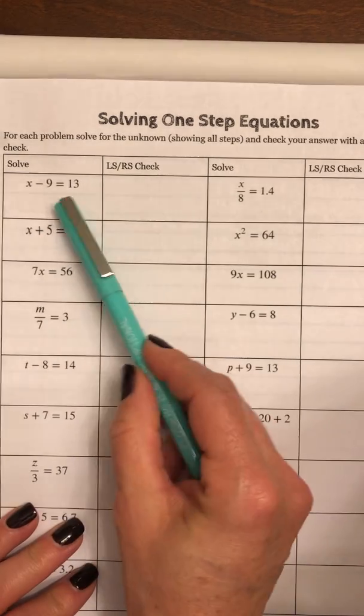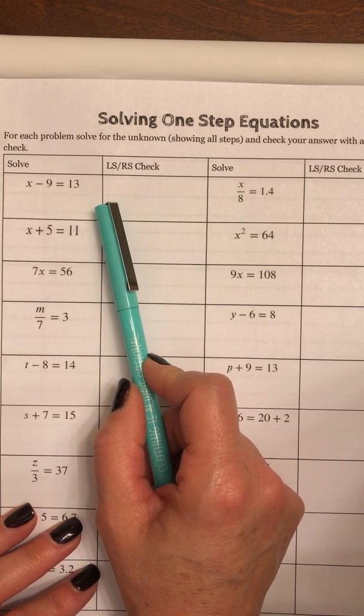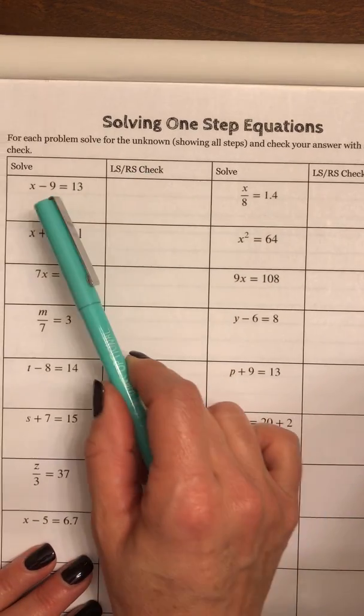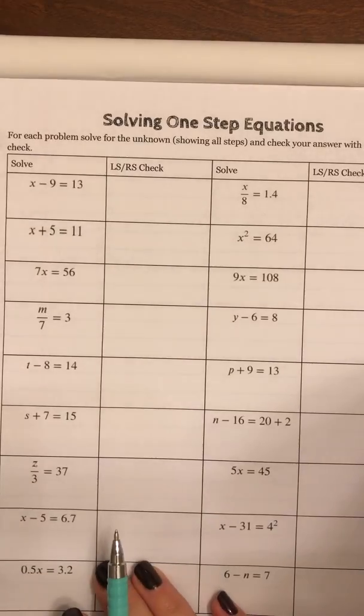So there isn't a lot of space to work actually within these little boxes, so if you feel you want to work on a separate piece of paper, that's fine. I'm actually going to work just below this particular side on the solve column. So if we're looking at x take away 9 equals 13, lots of us can do this in our brains. However, let's get through the practice of working through this particular equation by solving for x and then checking.